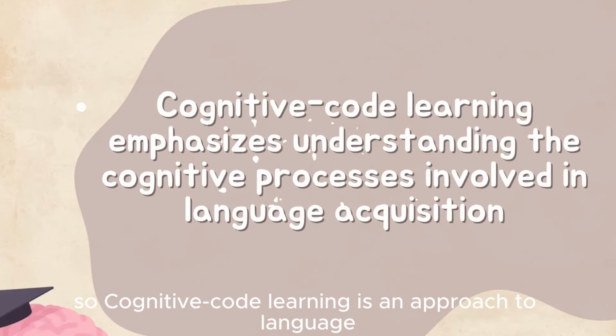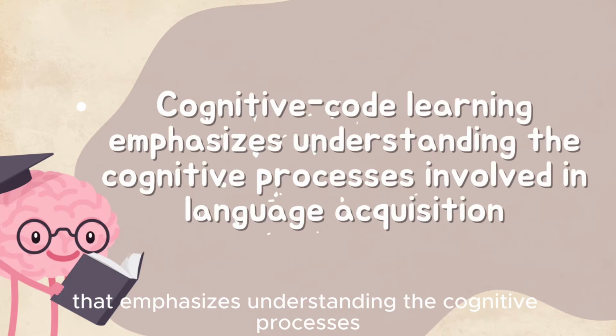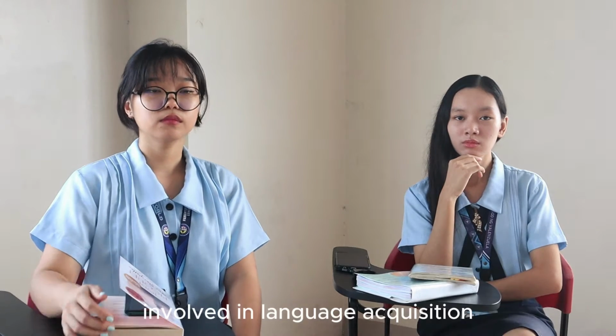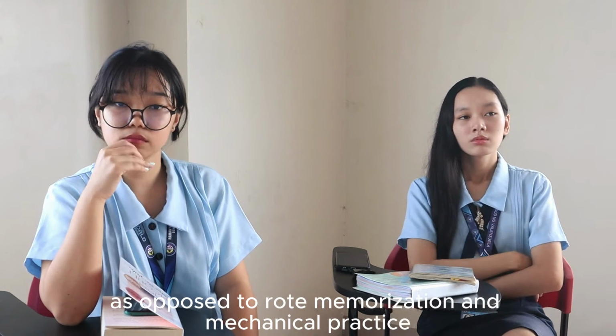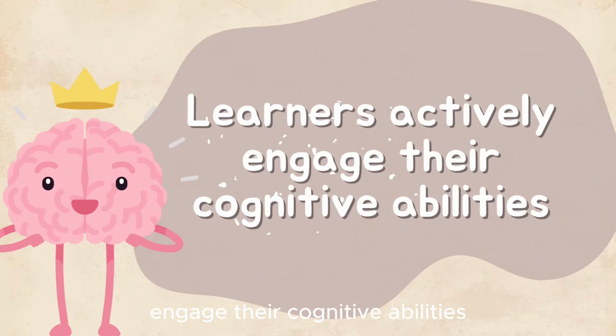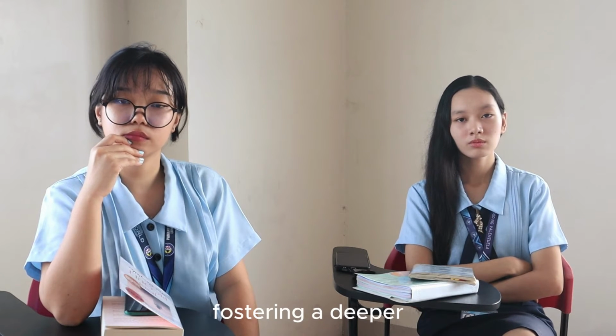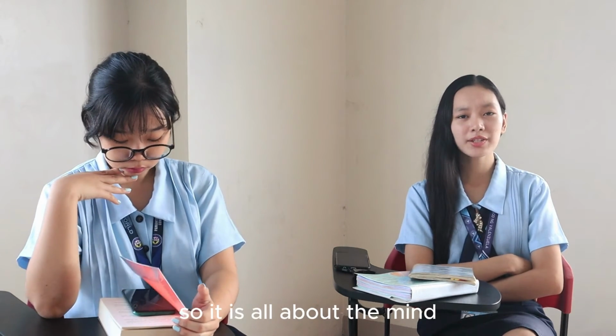So, cognitive code learning is an approach to language teaching and learning that emphasizes understanding the cognitive processes involved in language acquisition, focusing on comprehension, problem solving, and understanding language structure and rules, as opposed to rote memorization and mechanical practice. It encourages learners to actively engage their cognitive abilities in the learning process, fostering a deeper and more meaningful understanding of the language. So, it is all about the mind.